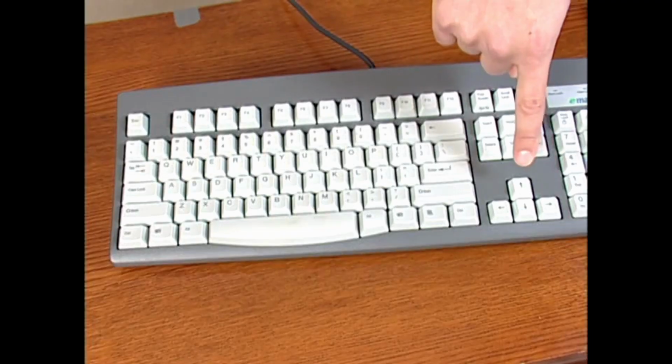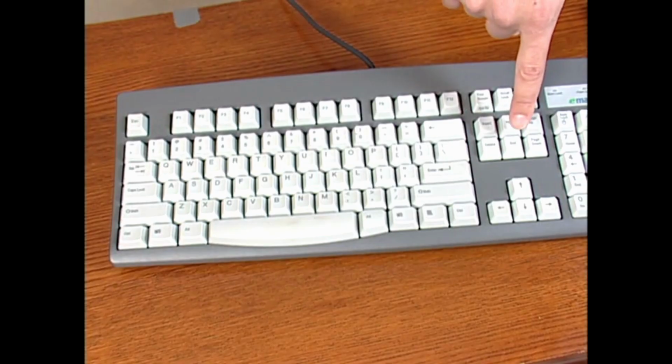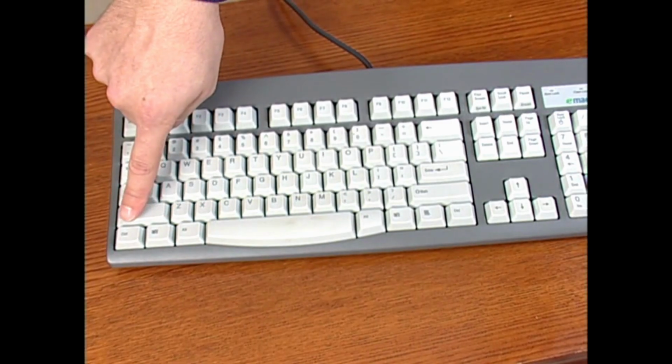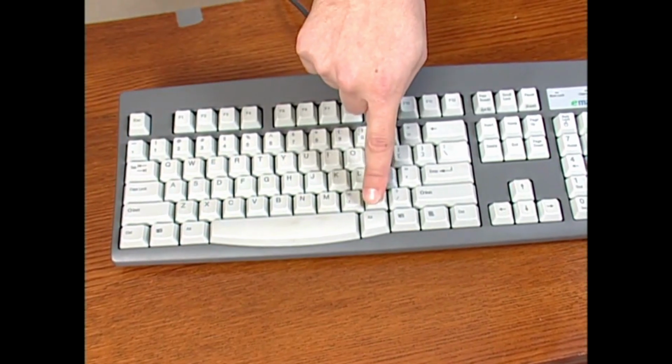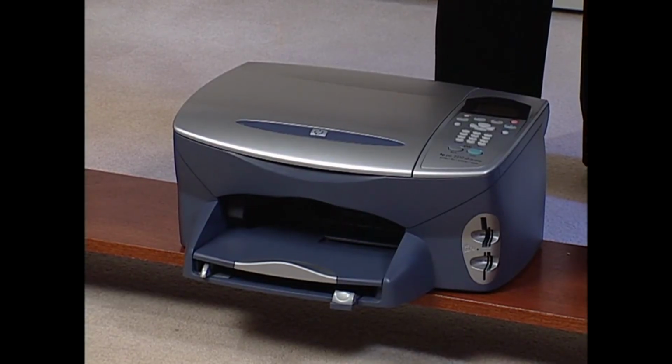Also, you can find keys for navigation such as the arrow keys, Page Up, Page Down, and the Home and End buttons. The Alt and Control keys can be used with other keys for shortcuts within applications. Many functions can be accomplished using either the keyboard or the mouse. The printer is the device that outputs text, graphics, and even photos. Some printers today, called multifunction printers, are all in one units that are capable not only of printing, but of scanning and faxing too.